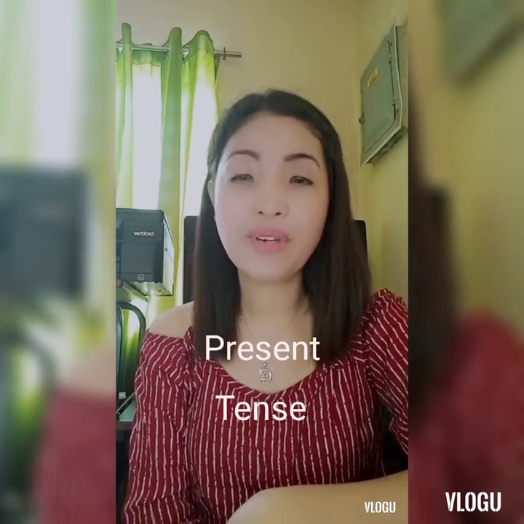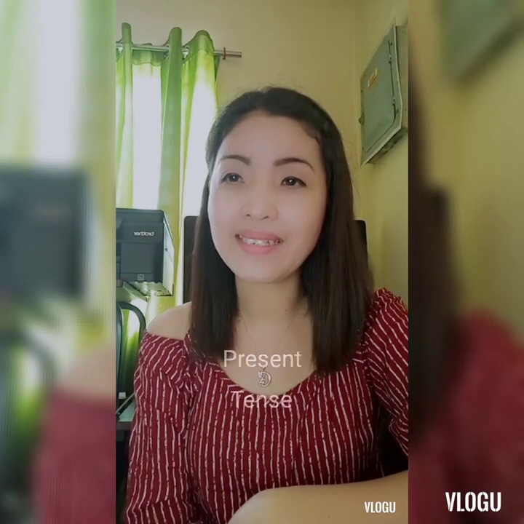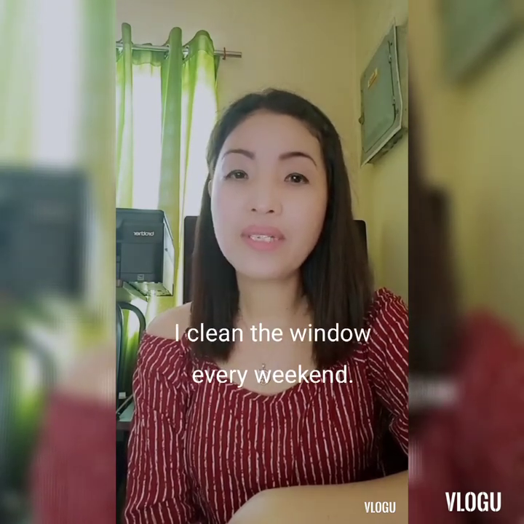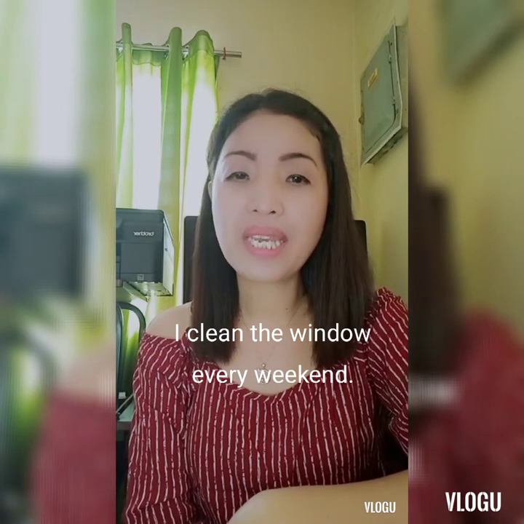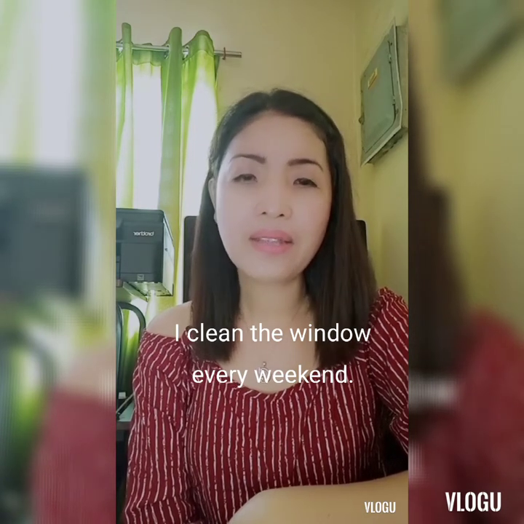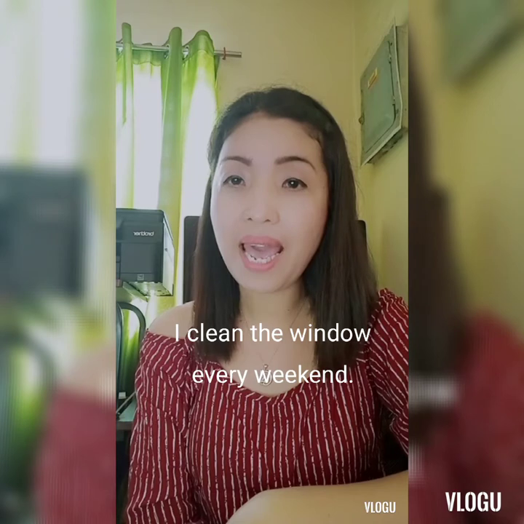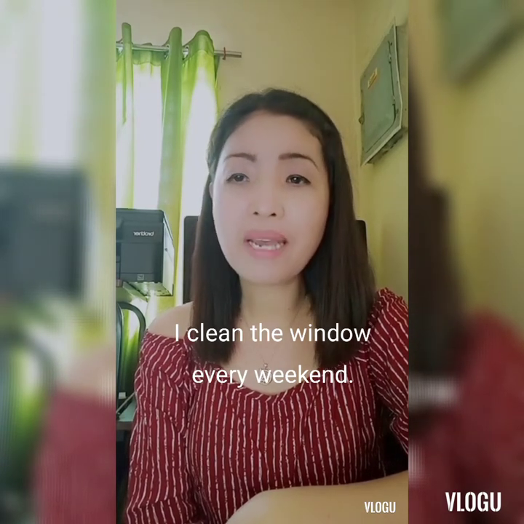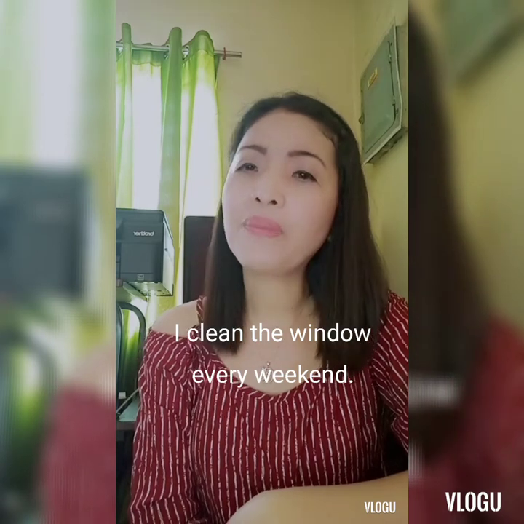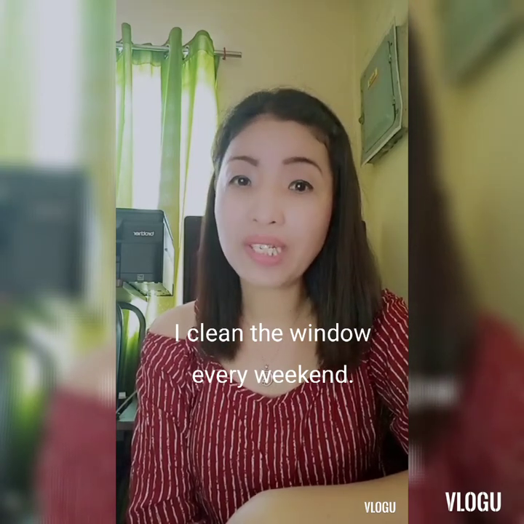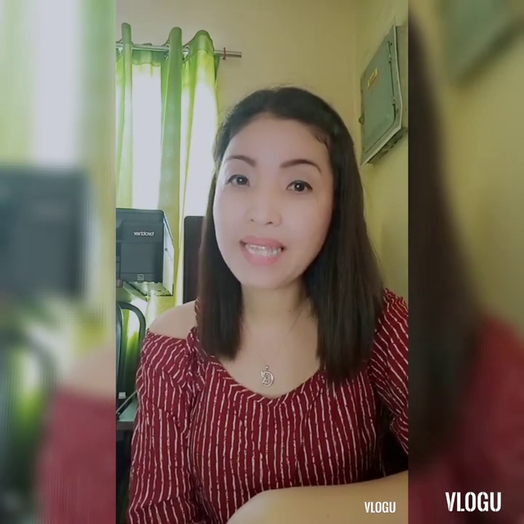Let's scrutinize the verb structure in the following sentence. I clean the window every weekend. I clean the window every weekend is in the present tense that speaks about habitual action. The habit being mentioned is cleaning the window every weekend. Now, what things do you habitually do? Let's have the following examples.